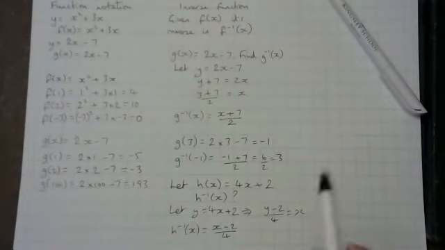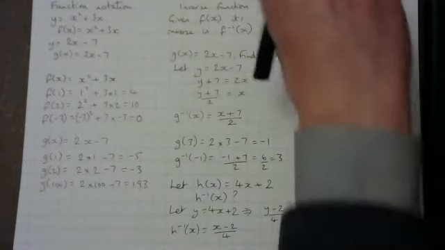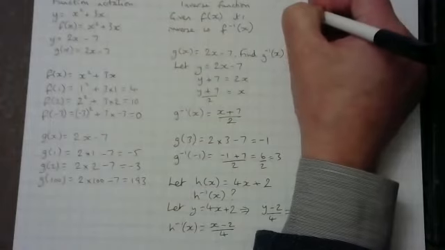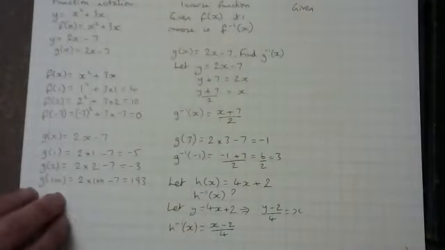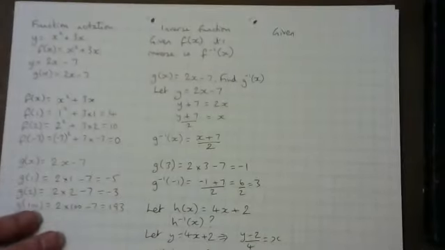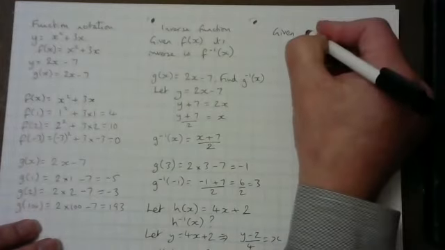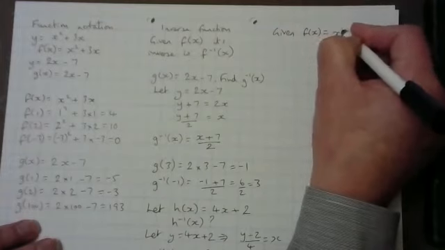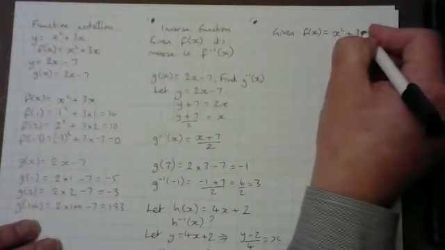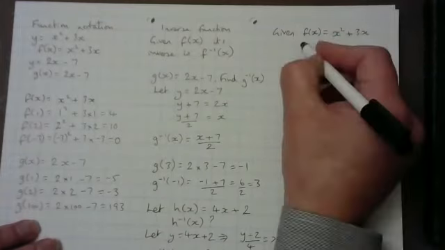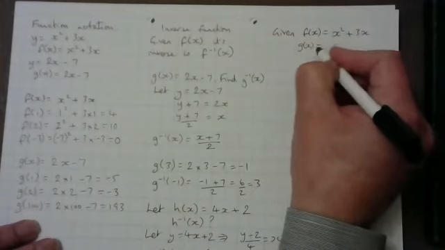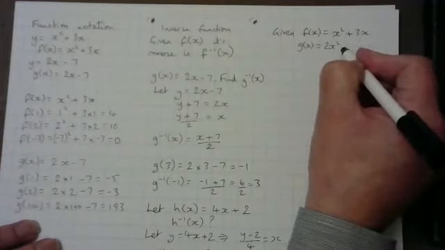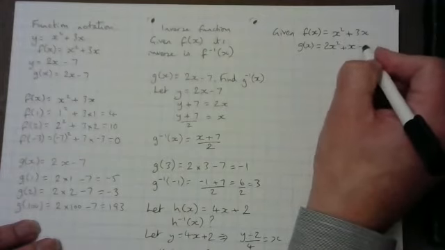We might be given f of x equals x squared plus 3x, g of x equals 2x squared plus x minus 3.